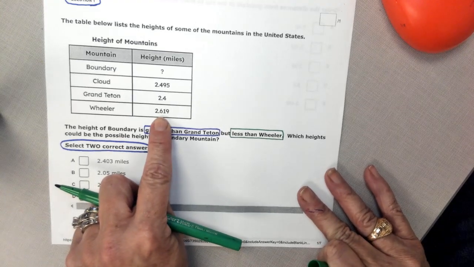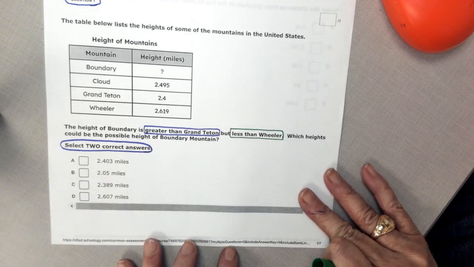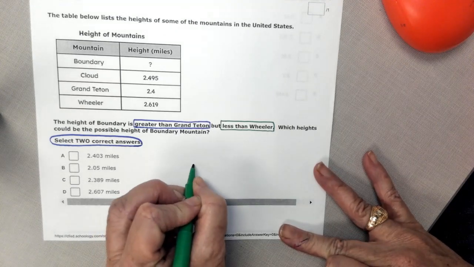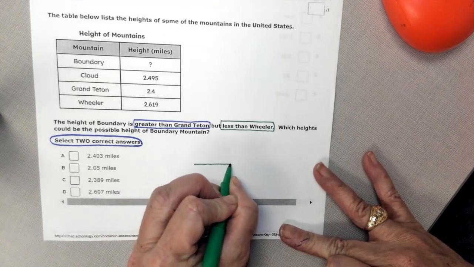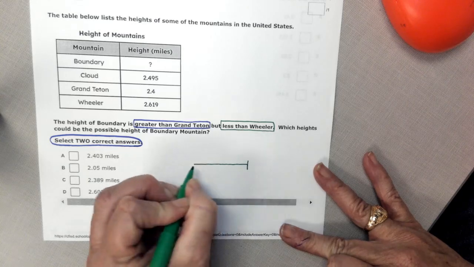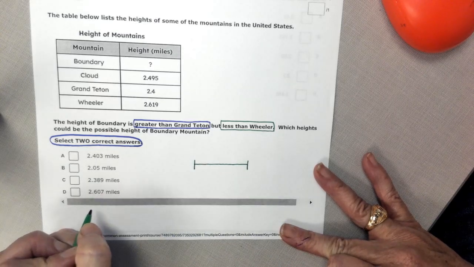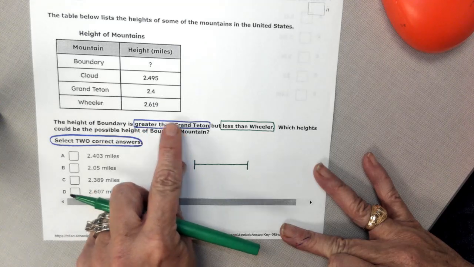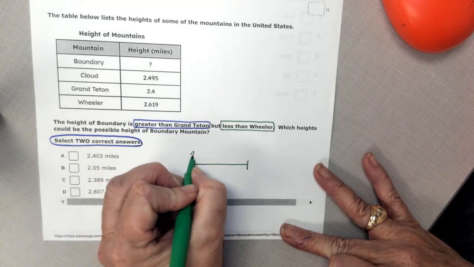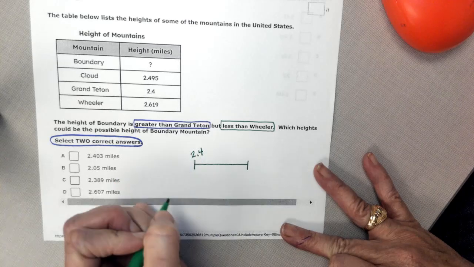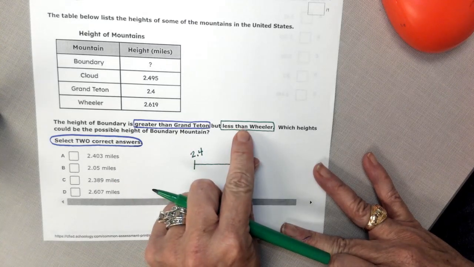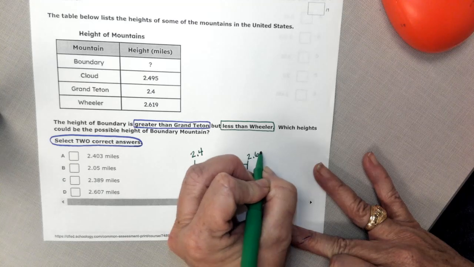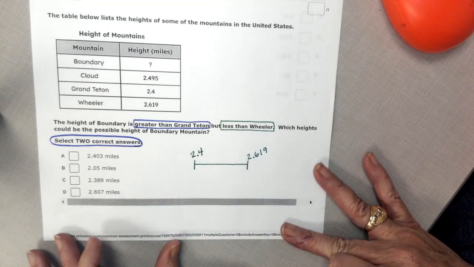Whenever I'm given questions like this, I think it's easiest to use a number line. So I'm going to make a short number line with some endpoints. My boundaries are going to be greater than Grand Teton, so that's 2 and 4 tenths, but less than Wheeler, 2 and 619 thousandths.